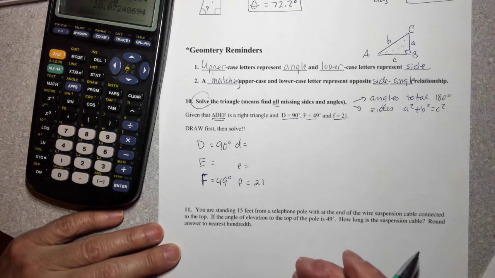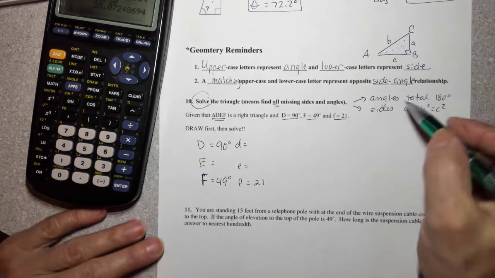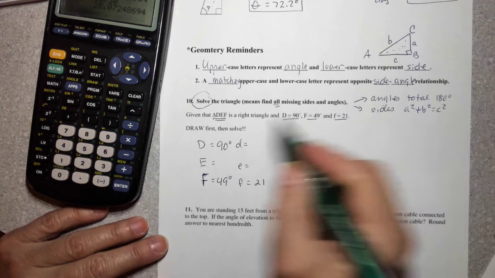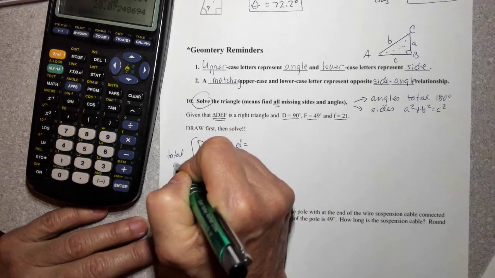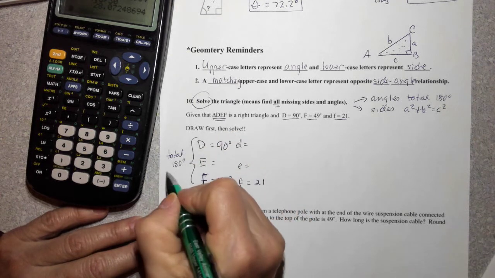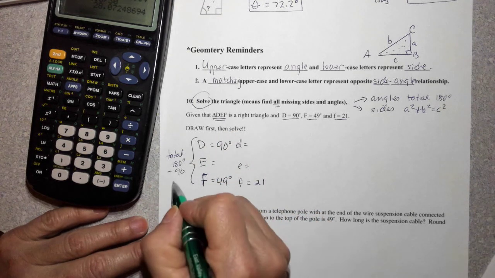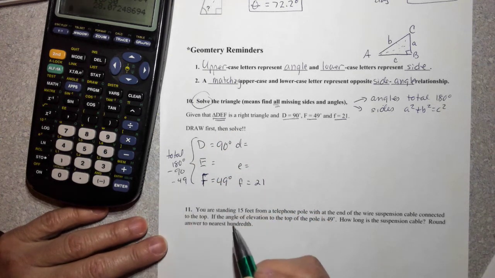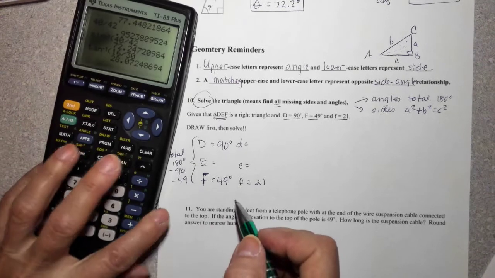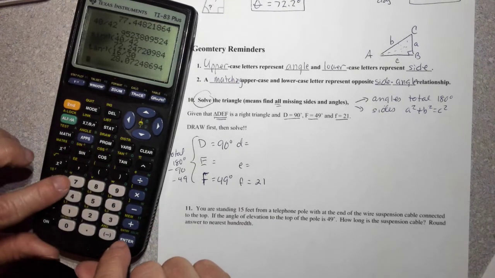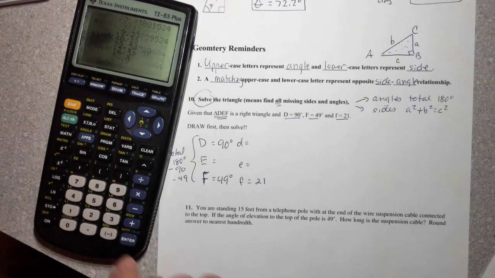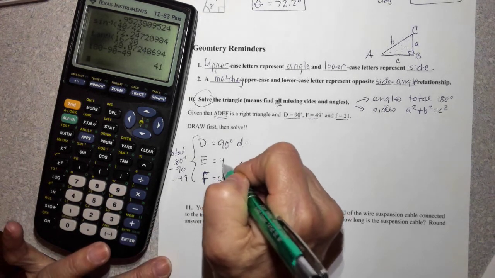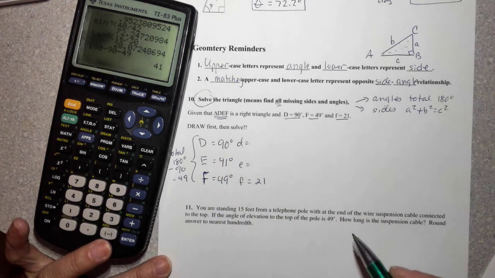Now, I think about these things, not just trig. When I look at these, I know that these have to total 180. So I can take 180 minus the 90 and minus the 49. If you do that, you can use your calculator if you want to. You can have 180 minus 90, which is obviously 90, minus 49, which is going to give you 41. And so now you have your three angles.